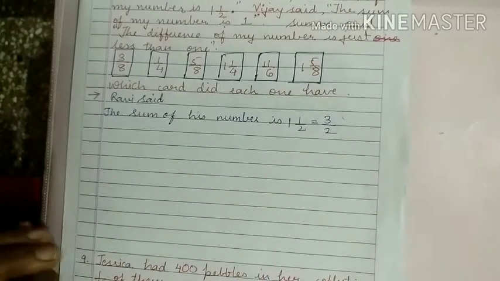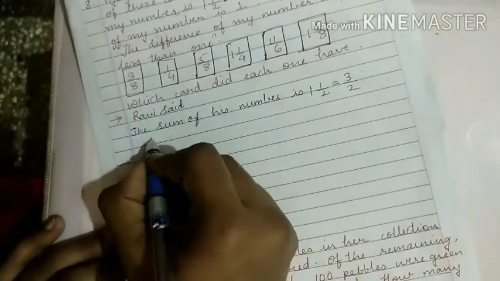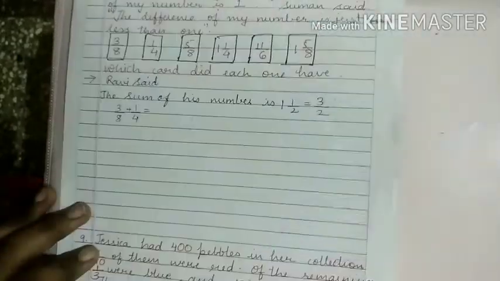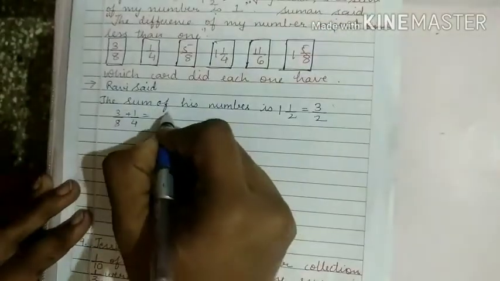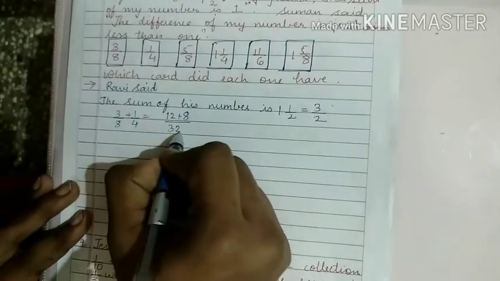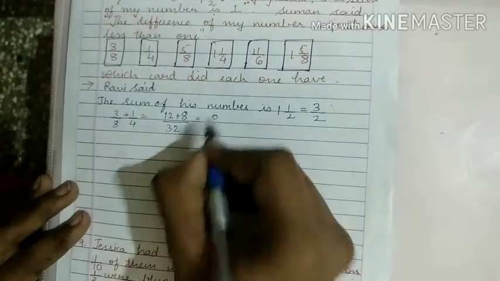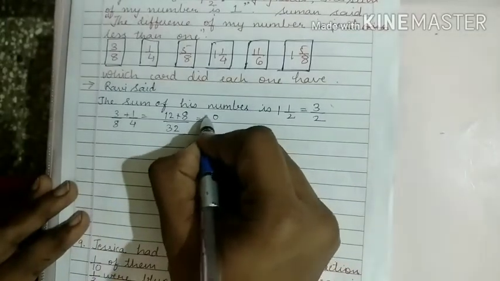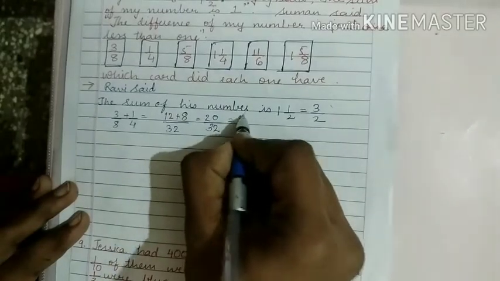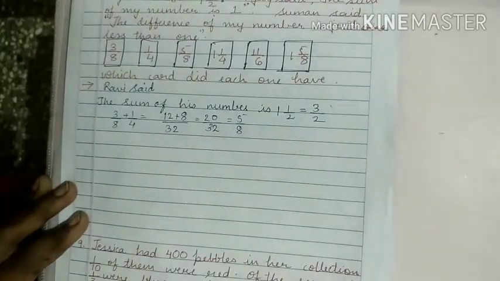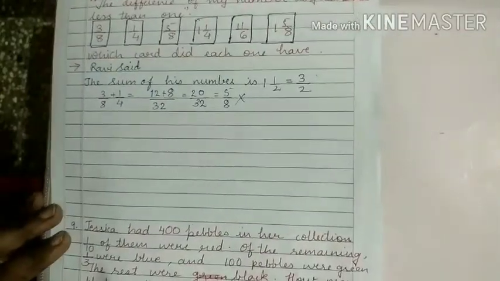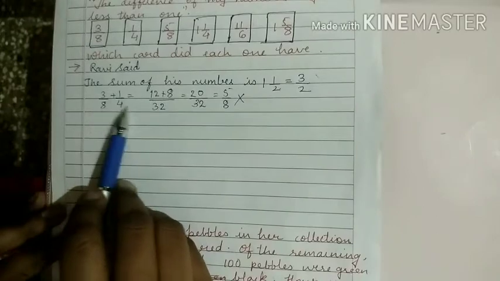First I am going to take 3/8 plus 1/4. 4 3s are 12 plus 8 upon 32, 20 upon 32, which is equal to 5/8. So no, we are not getting 3/2. So these are not those two cards.